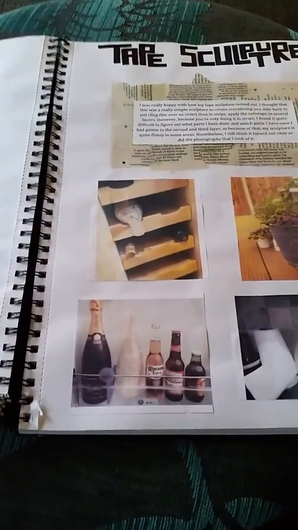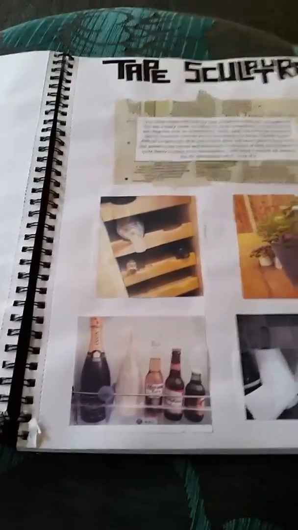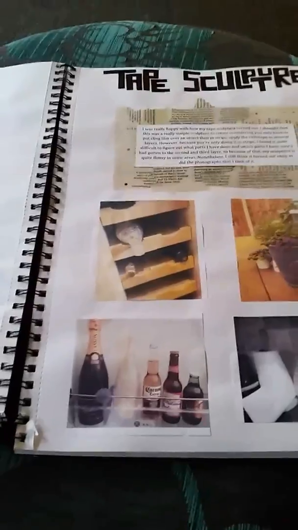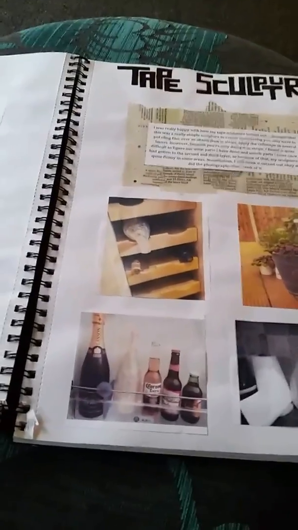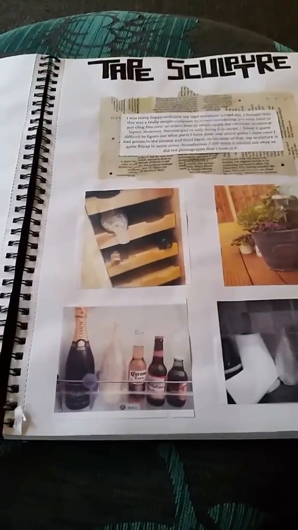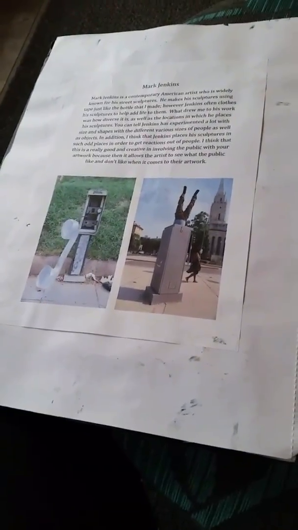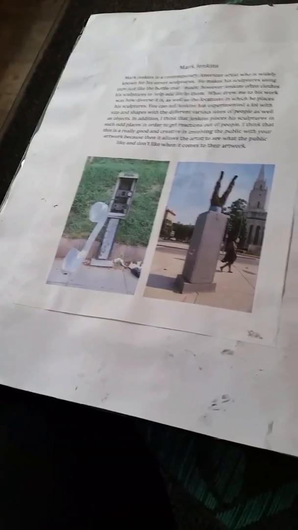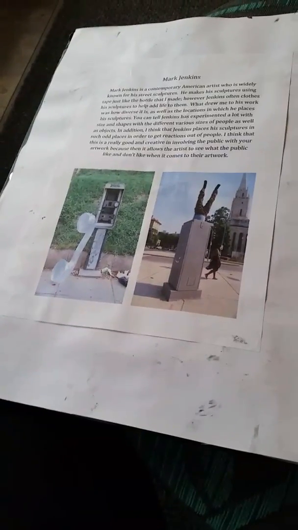The next 3D medium we were looking at was tape sculptures. This was probably one of the easiest sculptures to make just because it was really quick and fairly easy to do. I also looked at the artist Mark Jenkins, who also does tape sculptures and often clothes his sculptures to create a more unique effect.